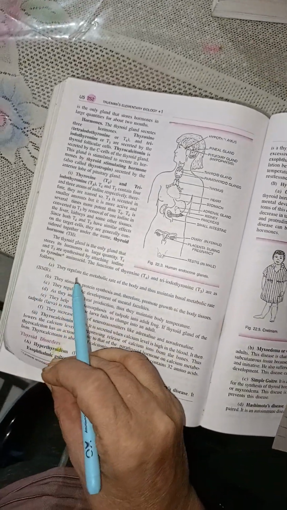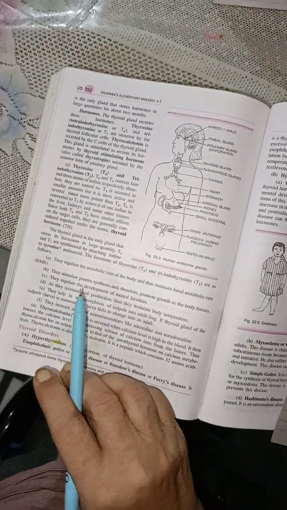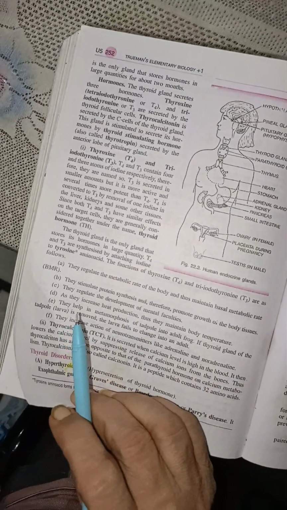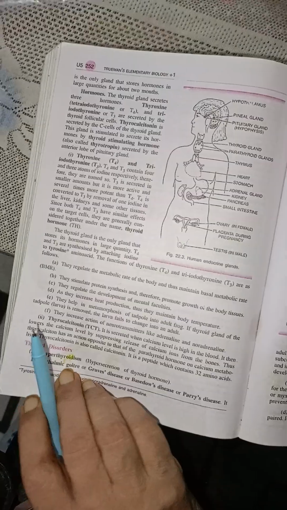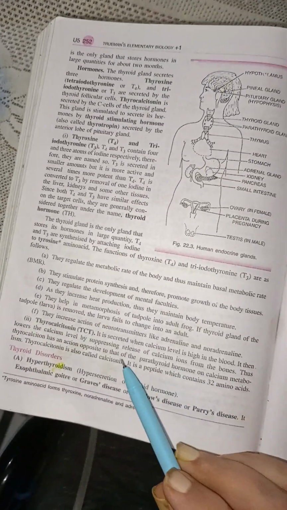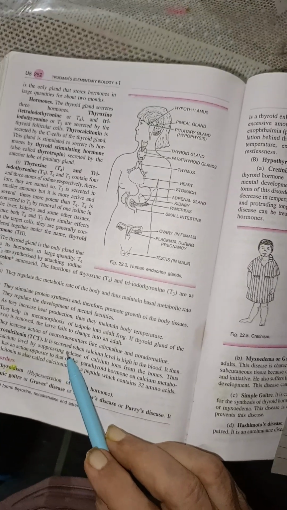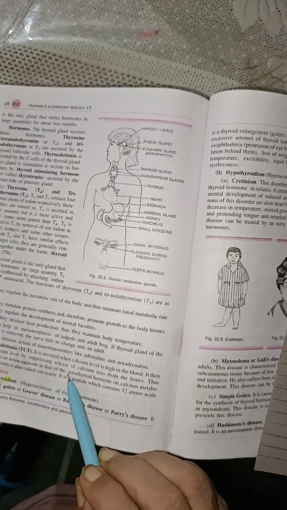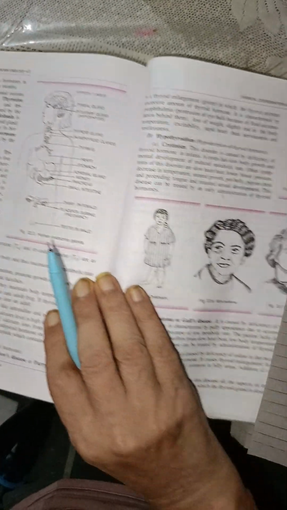Thyroxine, that is called T4, regulates the metabolic rates of the body and maintains internal metabolic rates. Then thyrocalcitonin, TCT, is secreted when the calcium level is high in the blood, and it lowers the calcium level by supporting the release of calcium ions.